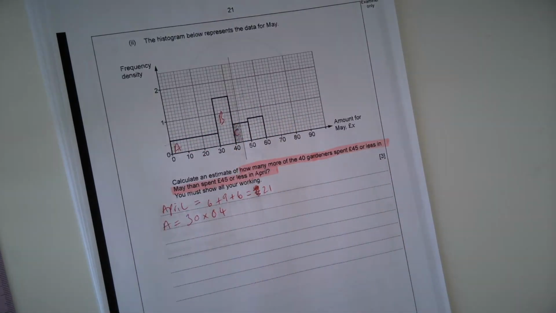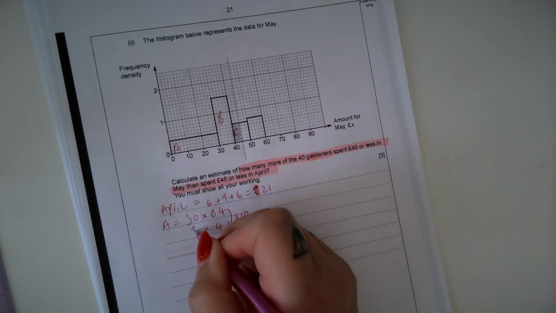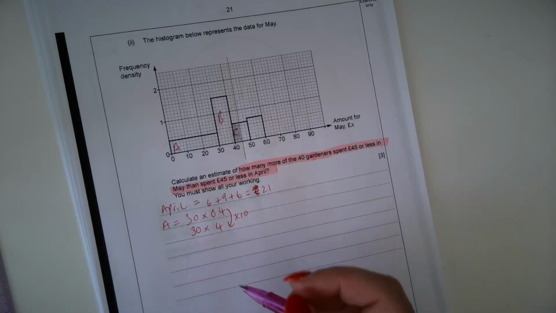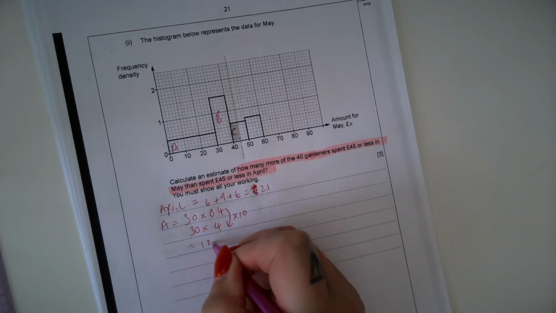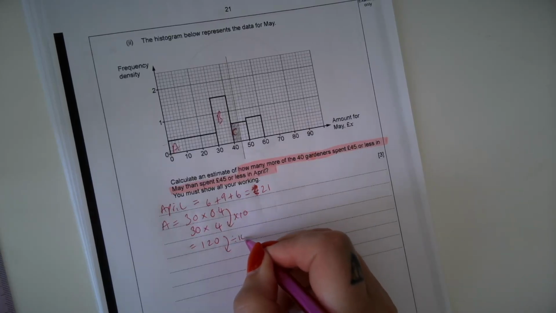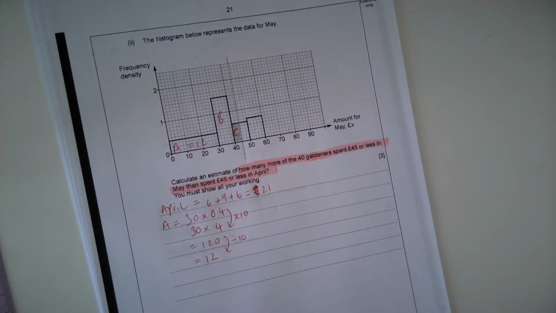So first of all, I'm going to do 30 times 0.4. Don't like to work with decimals on a non-calculator paper, so I'm going to multiply that by 10 to start off with. I'm multiplying so I don't do the same to the other side. 30 multiplied by 4 is 120, and then I'm going to reverse that multiply by 10. So I'm going to divide by 10. So A is worth 12 gardeners.